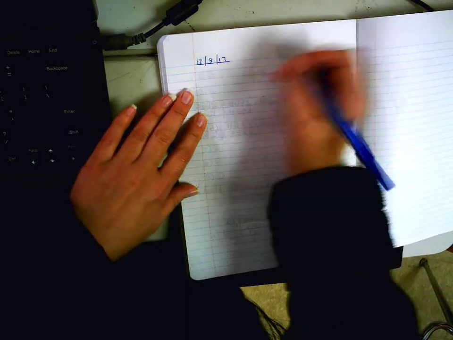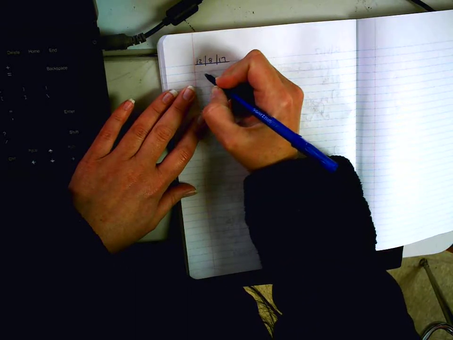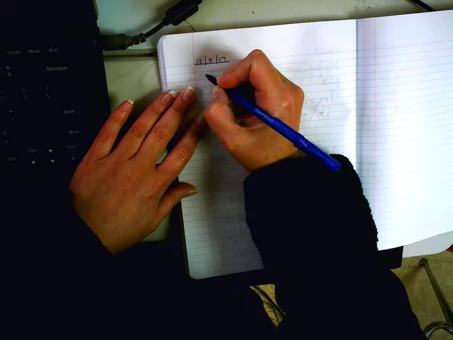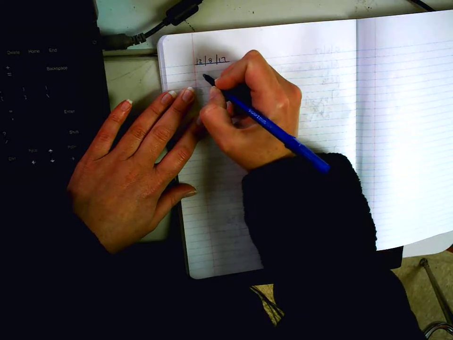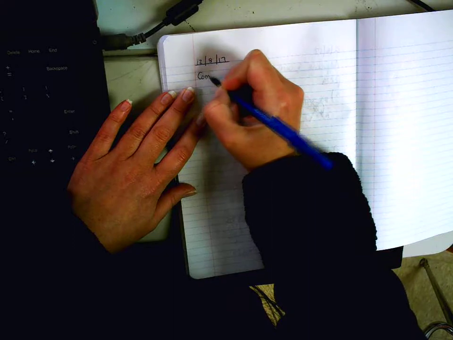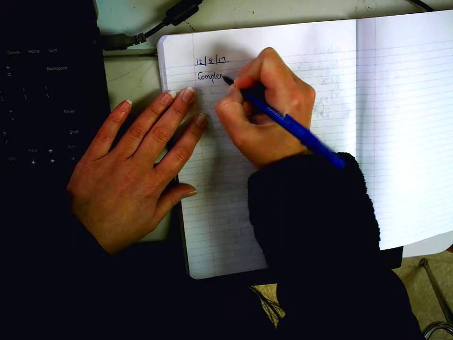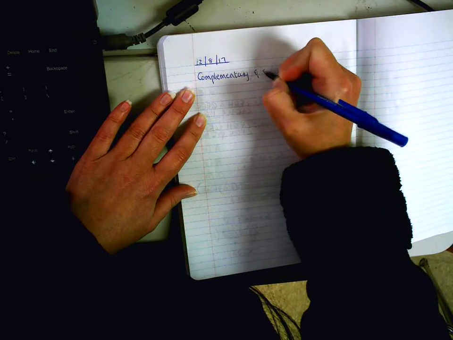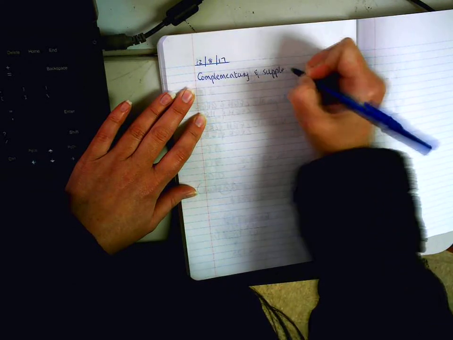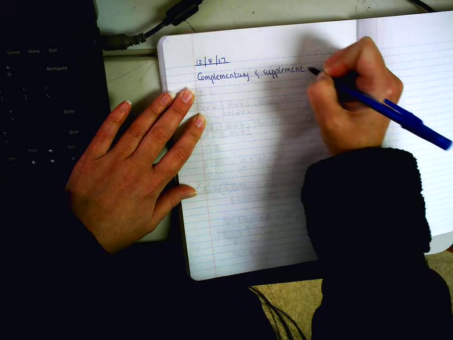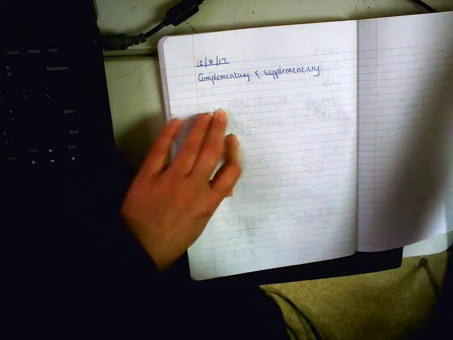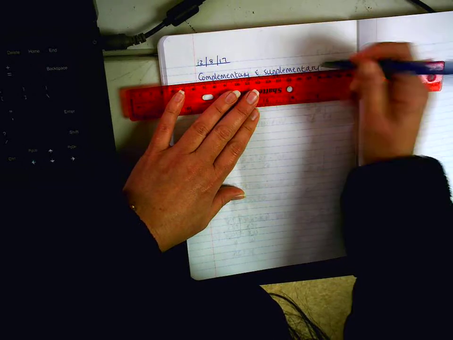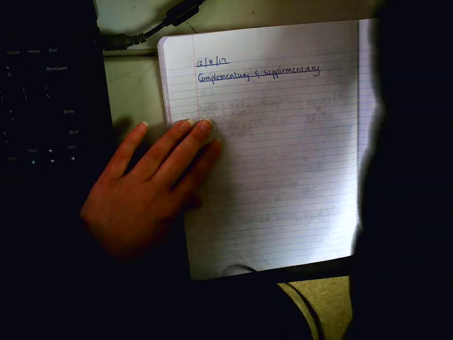Okay, today we're going to do two different types of angles. Actually not angles by themselves, but angles that when they're put together make something special. The first type of angle we're looking at is a complementary angle, and then a supplementary angle. Okay, I write it, you write it. You know the drill by now. Okay, so let's first talk about complementary.